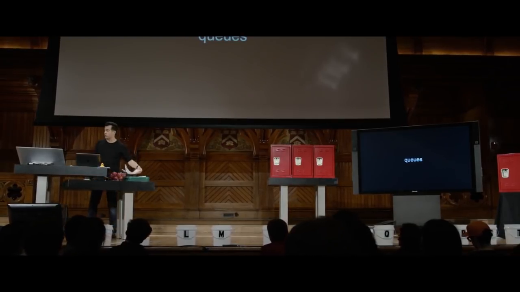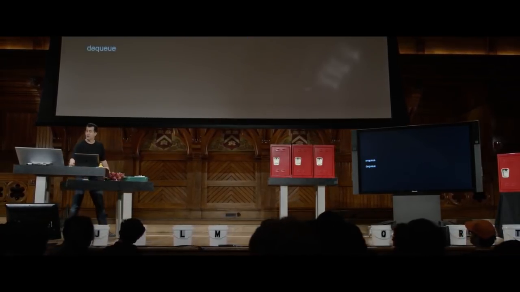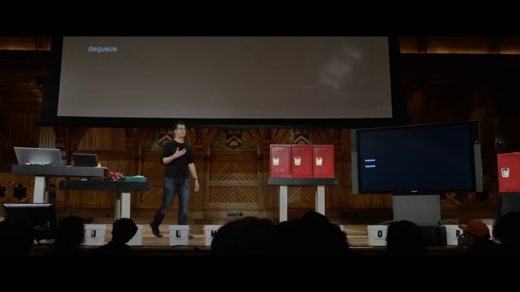Well, it turns out with queues in computer science, there's 2 fundamental operations, even though we humans don't really think in these terms, enqueue and dequeue. To enqueue means to get in line. To dequeue means to get out of line, hopefully once you've been served your printouts or your food or whatnot.